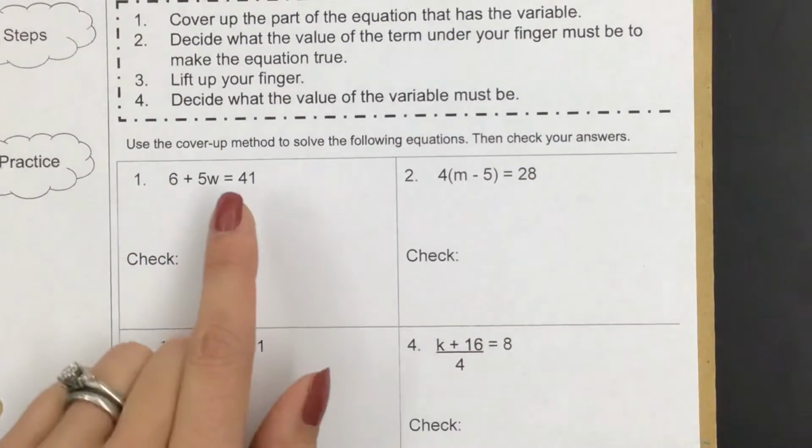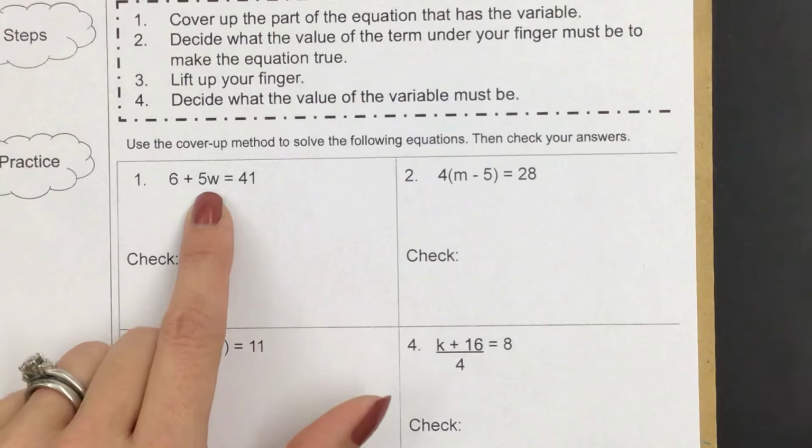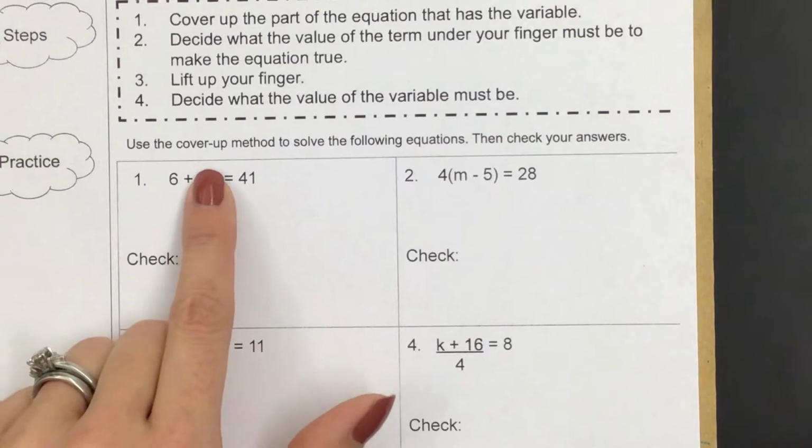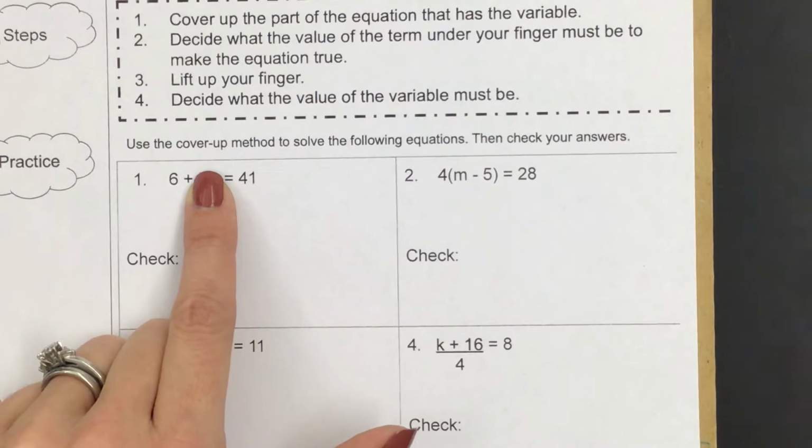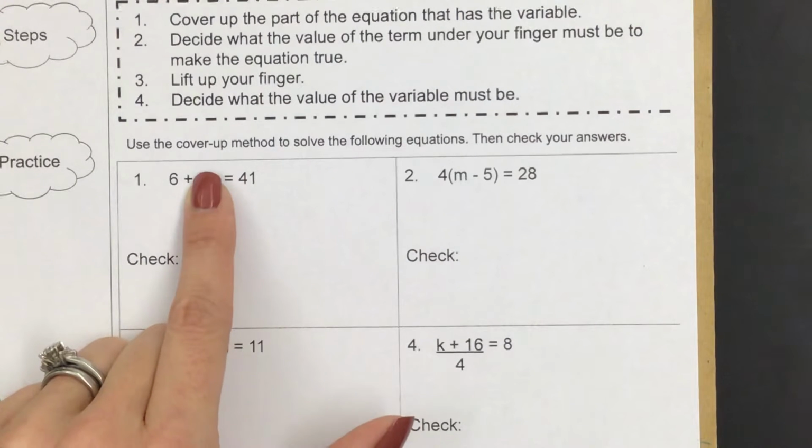I'm going to cover up the part that has the variable in it, so I'm going to cover up 5W. What would you add to 6 to get 41? 30 something. Yes, 30 something. I'm going to let everyone think about it for just a second. What plus 6 is going to be 41? When you think you know it, raise your hand.